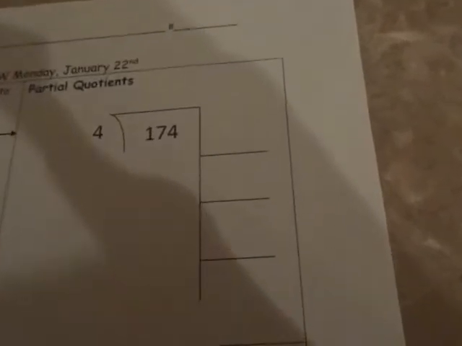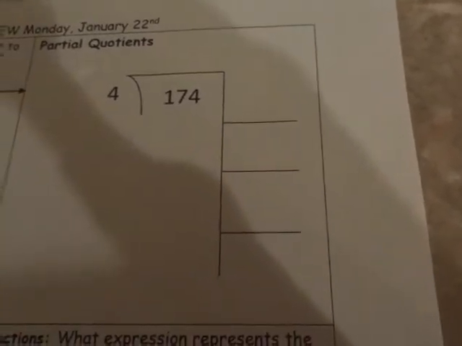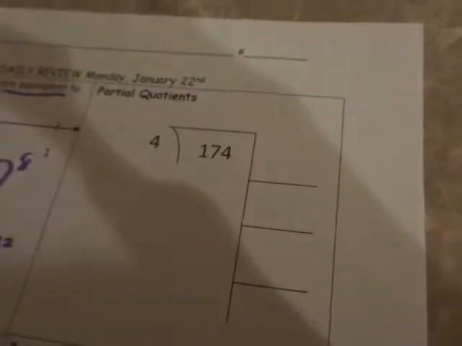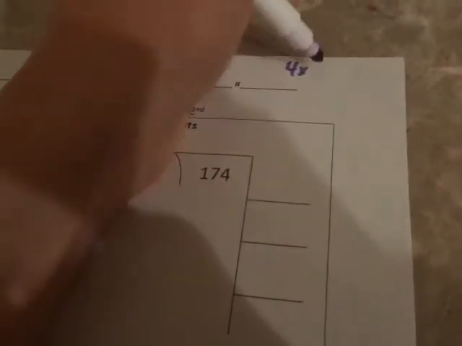Next question, 174 divided by 4. So when you're solving this, you can use partial quotients or you can use traditional. If you use partial quotients, you'll need to make your little cheat sheet on the side. So 4 times 1, 4 times 2, 4 times 5, 4 times 10, 4 times 20, 4 times 50, 4 times 100. And then you solve all those. 4 times 1 is 4, 4 times 2 is 8, 4 times 5 is 20, and then you keep going with your pattern.